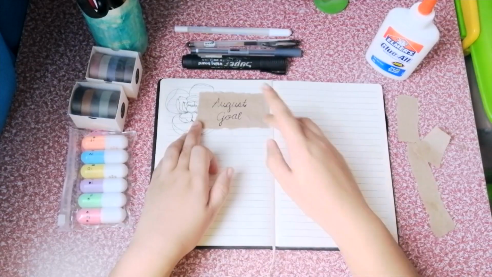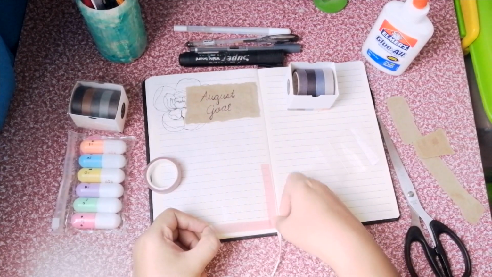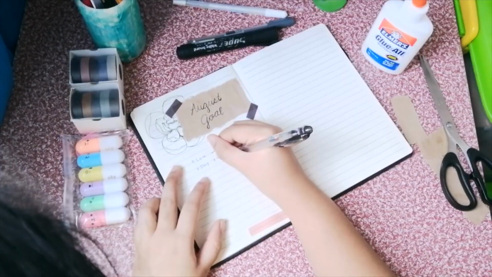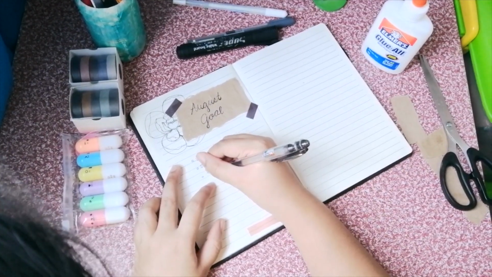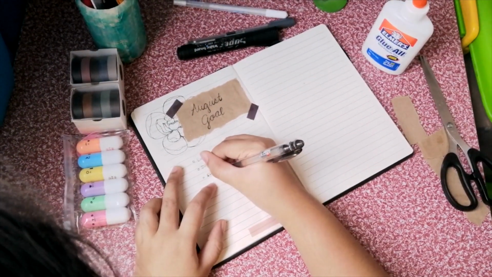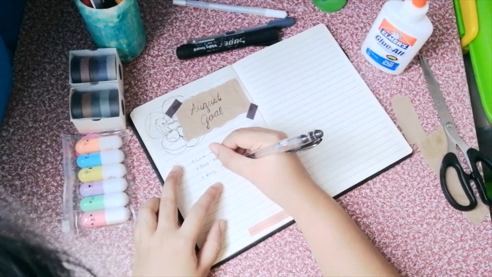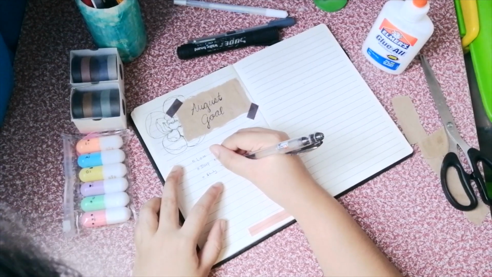This brown paper is from the paper bags used in groceries. I just saw this in our kitchen today and had the bright idea to use it here. So it can't be seen here in the camera, but my goal for this month is to lose weight, sleep early, study watercolor, sketching and a certain topic, and upload 4 videos on YouTube.